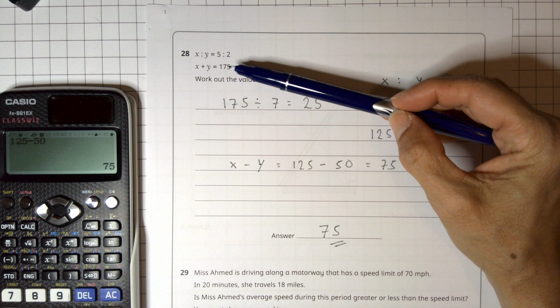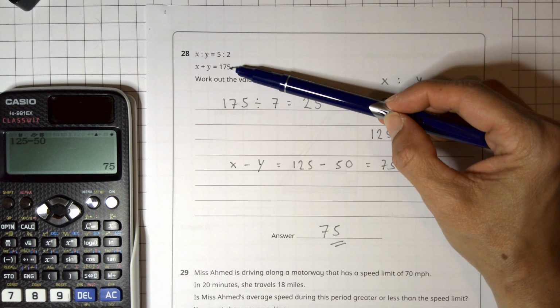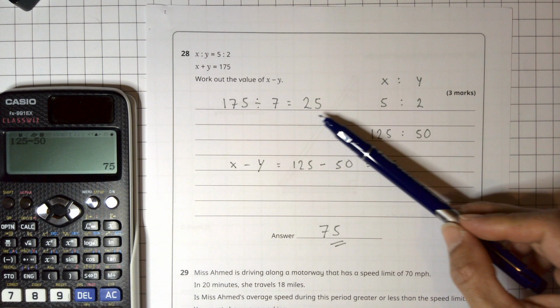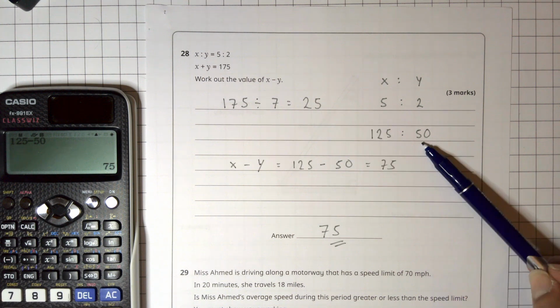So what we did is you needed to spot an addition, a total. The total, we were going to find out how much 5 and 2 were worth. So we took our total, we split it into 7 bits, found out 5 lots of those, 2 lots of those. We then know what the x is and the y is, and then we can do our calculation.